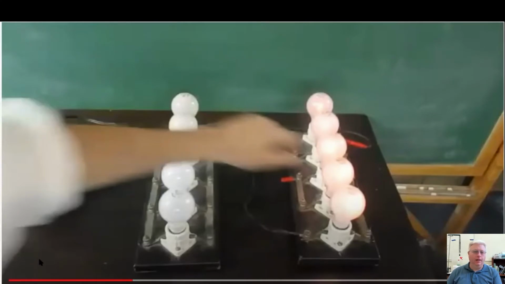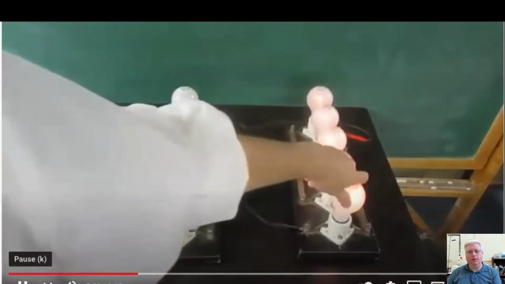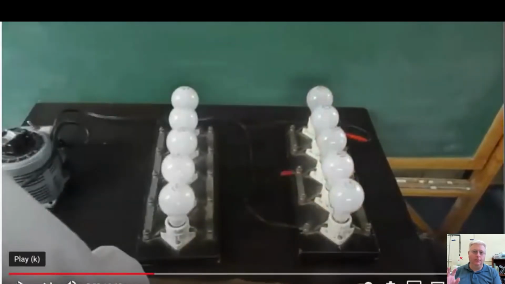Okay, and what's also important to note is that if you take one bulb out of a series circuit, because there's only one pathway to follow, then everything goes out. There's a pathway that's been interrupted, and we used to see this a lot back when I was a kid.